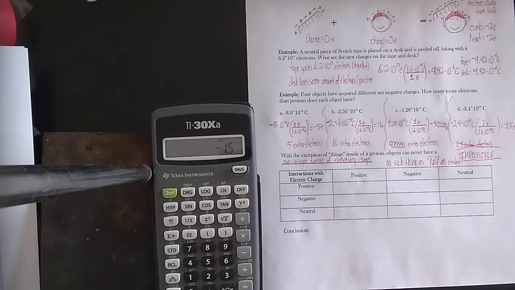Now, lastly, we're going to talk a little bit about what we just did with the Scotch tape, how objects with electric charge interact with each other. It's very similar to magnets. If you know the rules for magnets, you know that like poles repel, opposite poles attract. We'll talk about magnets at the end of this unit. It's very similar for electric charges.